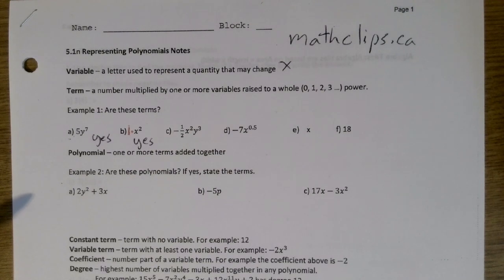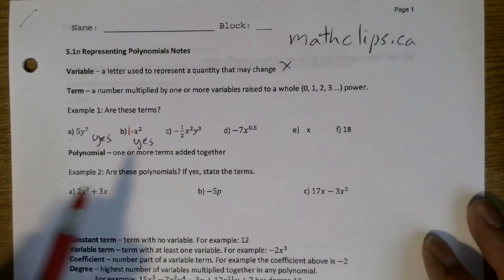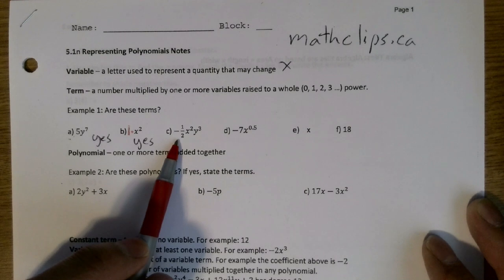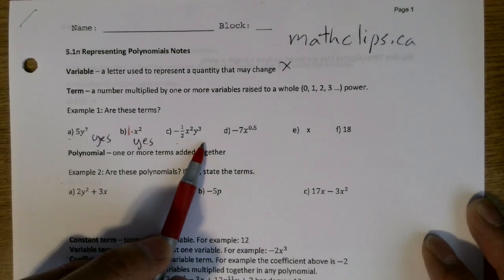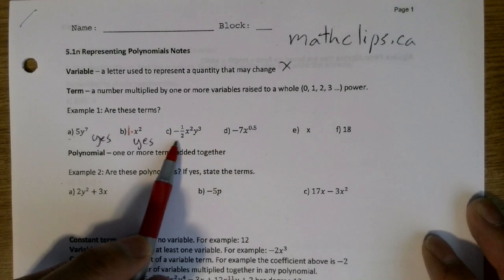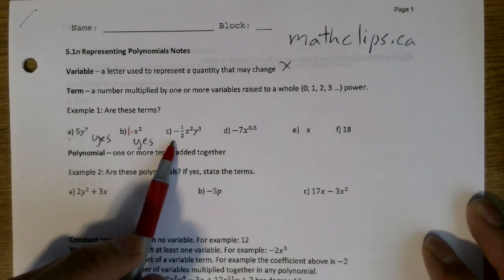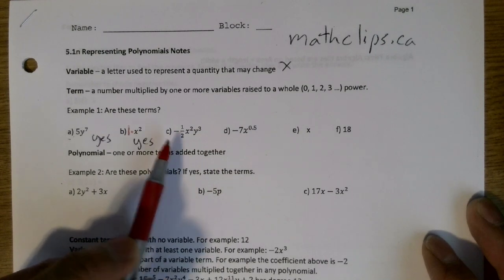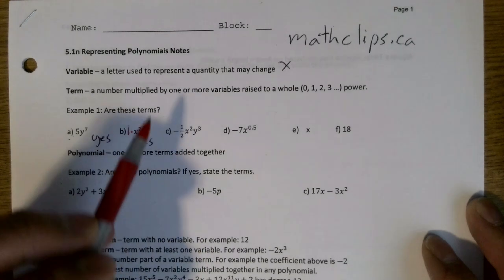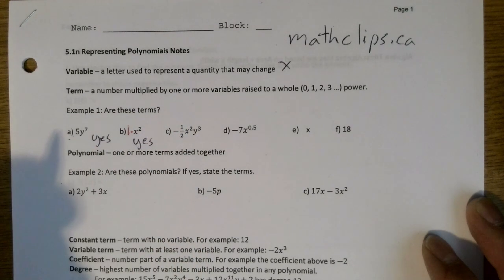Okay, the next one. Is this a number multiplied by one or more variables raised to whole powers? Okay, well, negative 1/2 is a number. Notice this doesn't need to be a whole number. This just needs to be a number. So negative 1/2 is fine. And then we've got two variables, and they're raised to the power of 2 and 3, so those are whole powers. So yes.